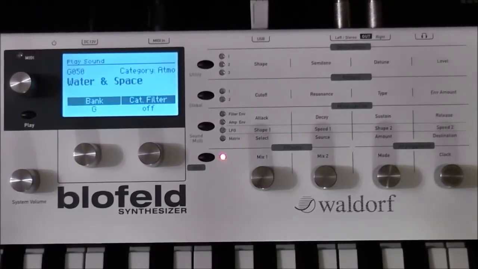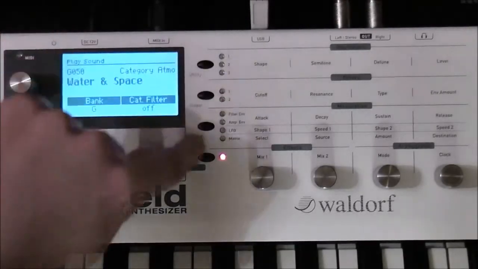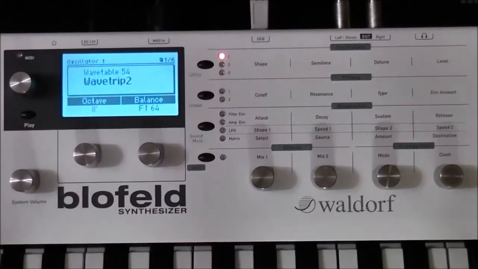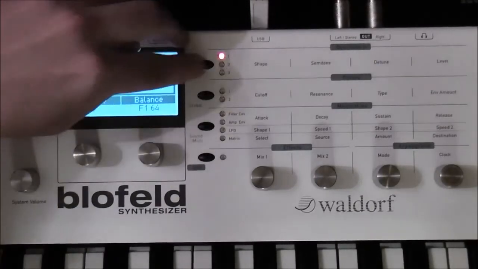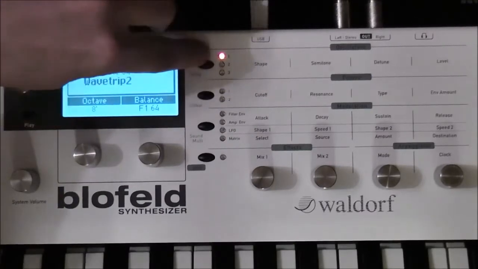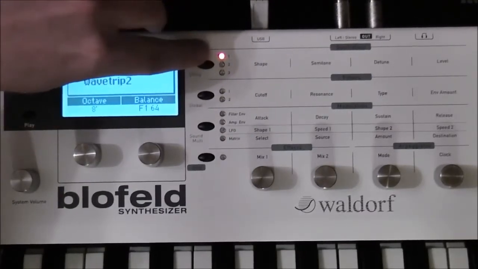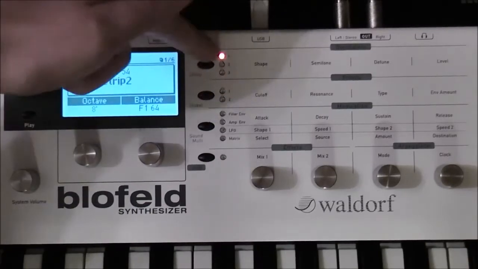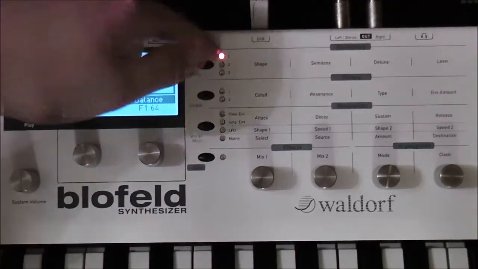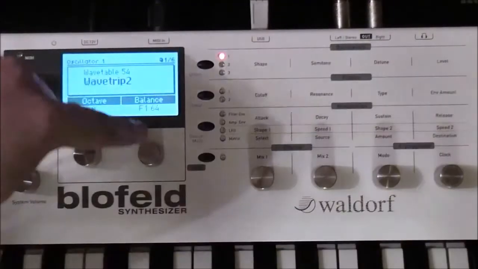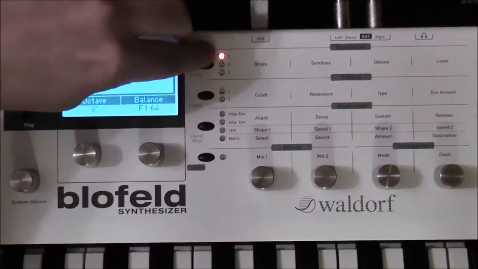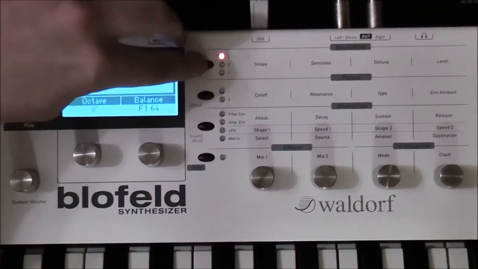If you want to edit your sound, you can press one of these buttons. Then you get into the editing mode. When you press one of these buttons, you can see the chosen line of the matrix here with an indicator LED.